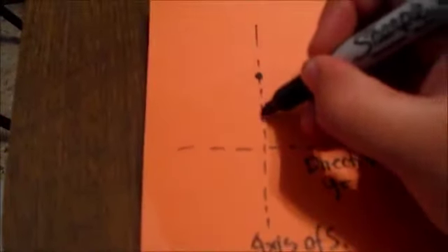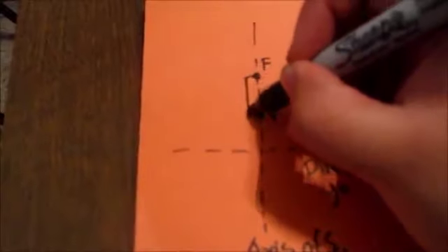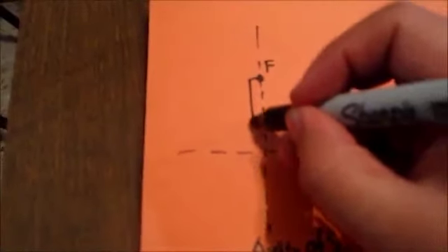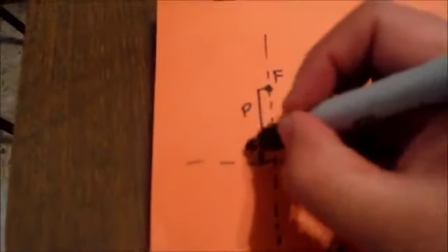Remember, the directrix is the same distance from the focus to the vertex and from the vertex to the directrix. And this represents the parameter.